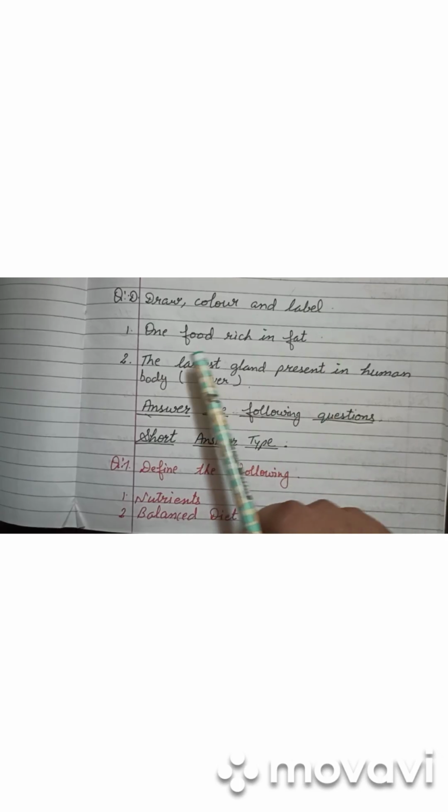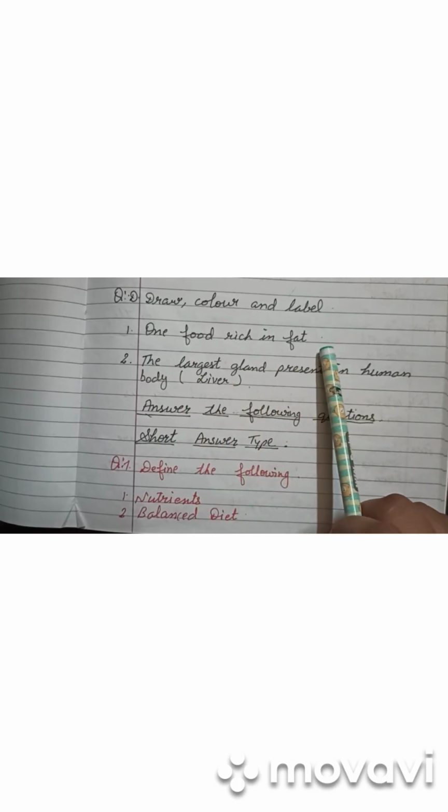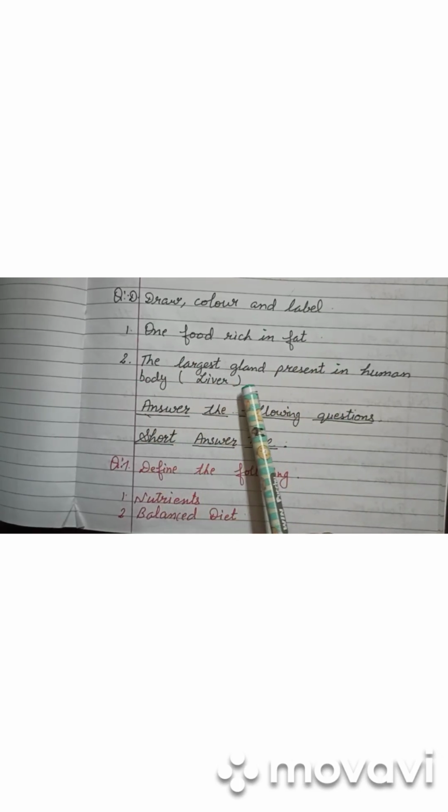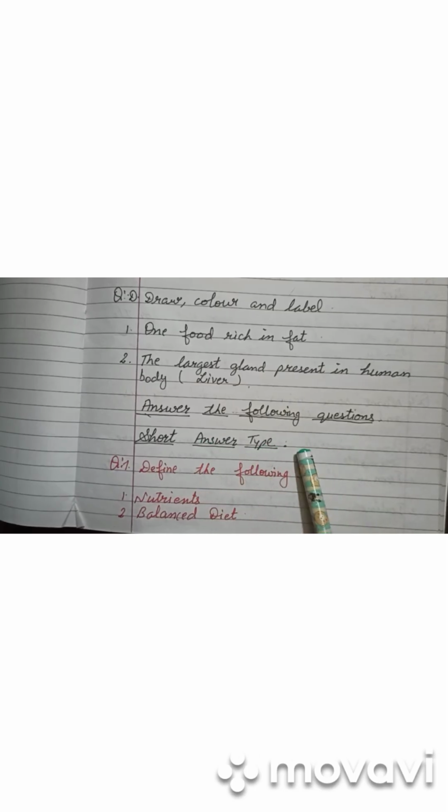Now question for diagram. Draw, color and label: one, food rich in fat, and second, the largest gland present in human body, that is liver. You have to draw both diagrams in your notebook. Then answer the following questions, short answer type.